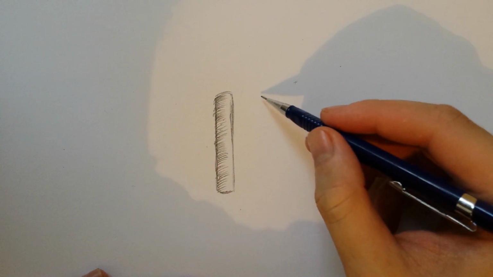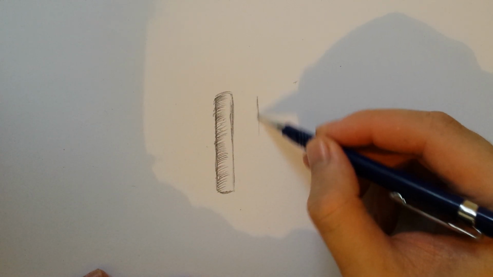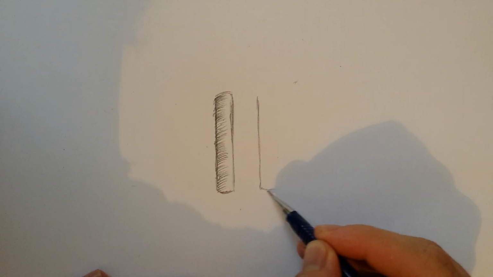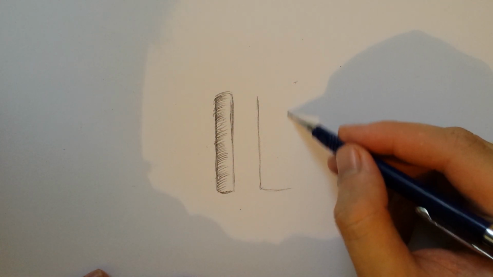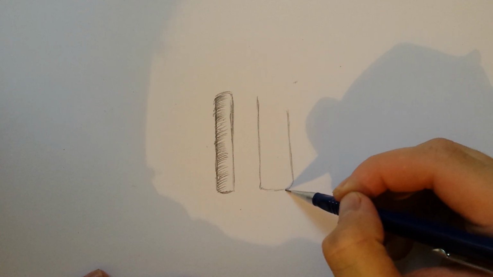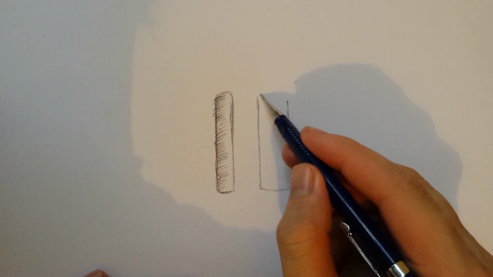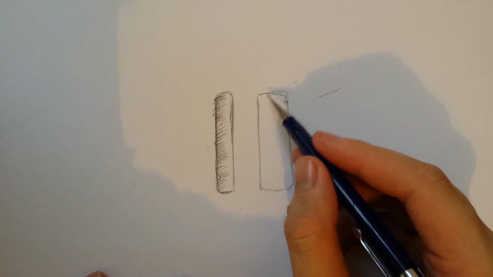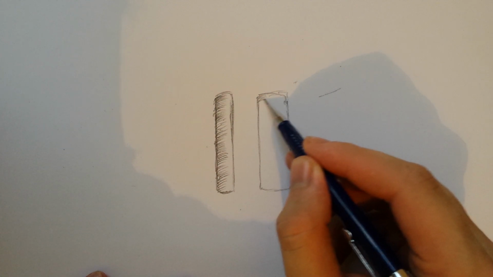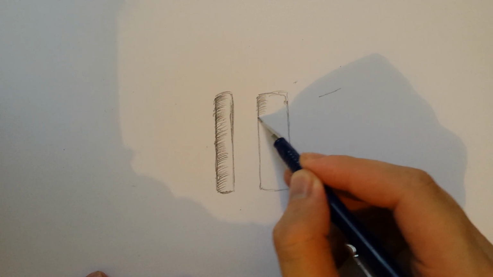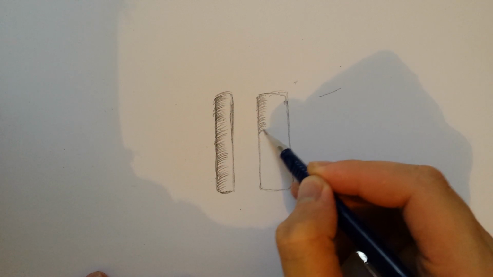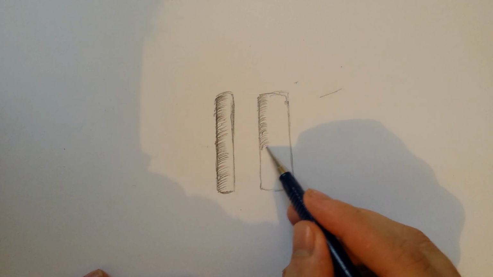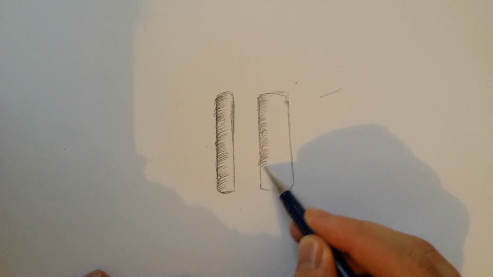But when I want to draw something that isn't completely round, for example a different kind of marker, a wider kind of marker that isn't completely round, and the sun is still coming from over here, what you do is you make it very dark over here with a lot of curves, and you leave this part very light.